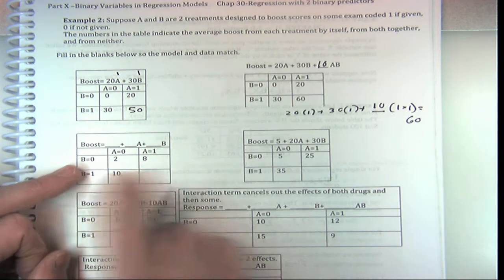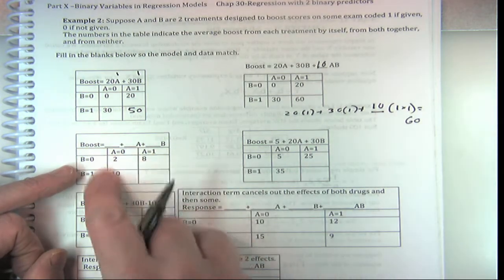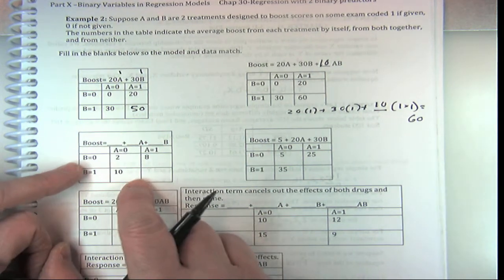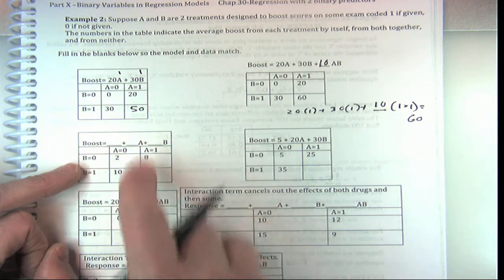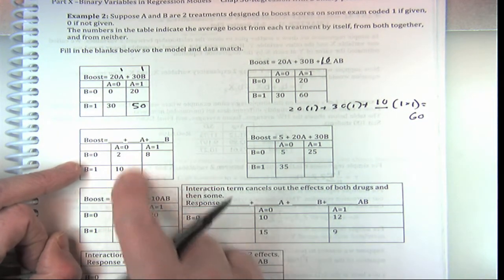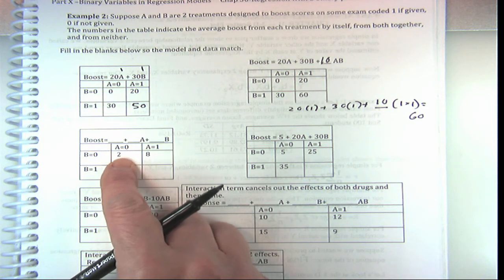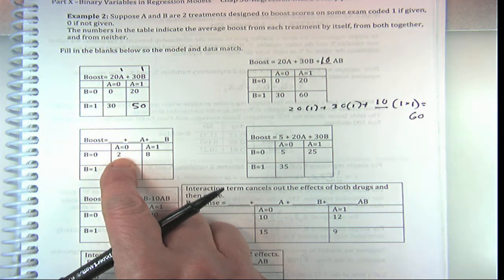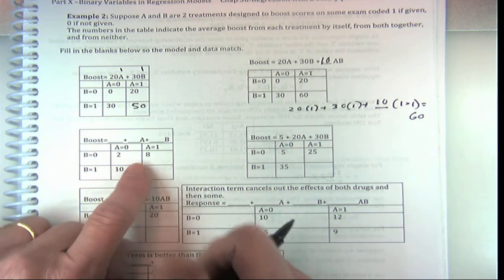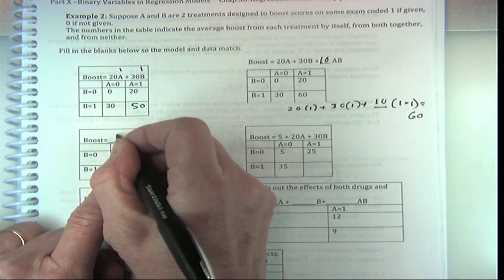So now for here, let's look at this. Here you're given this data, and now you want to come up with the model, the formula. The easiest way to start is, okay, this says when A is 0 and B is 0, what's the boost? That means that without the drug, maybe if you take one exam, then you take it again, you just get some boost without any drugs, right? So that would be 2 right there.